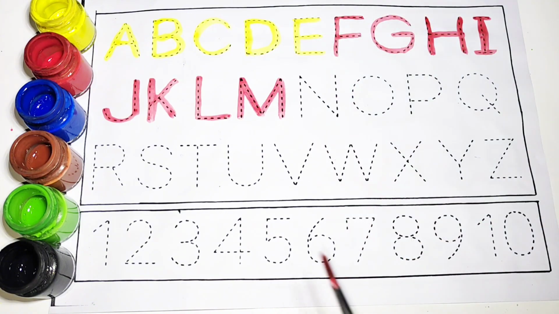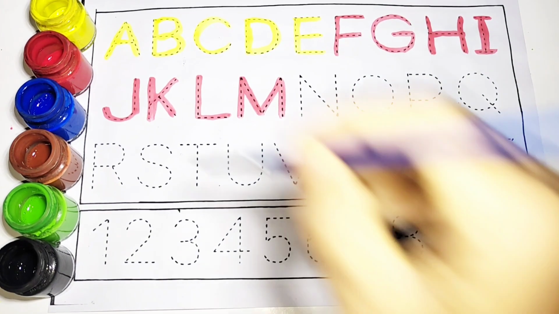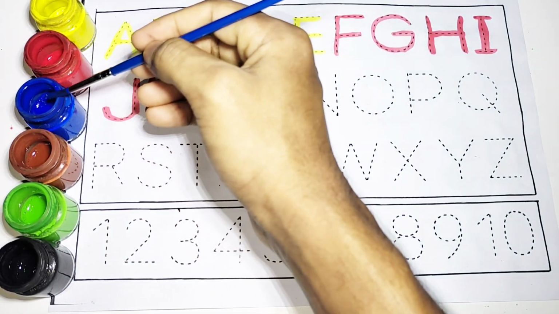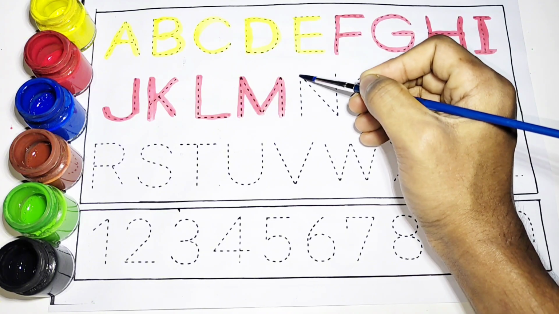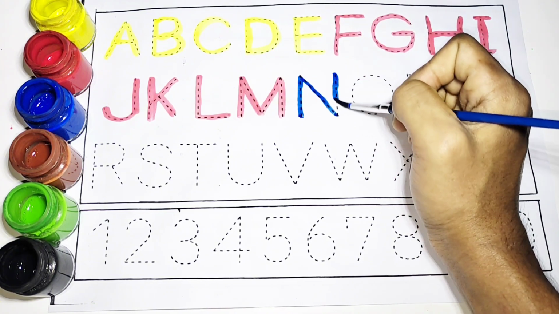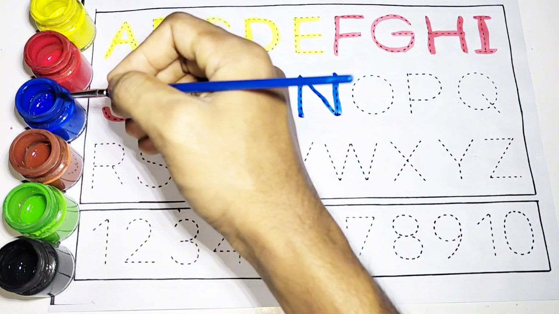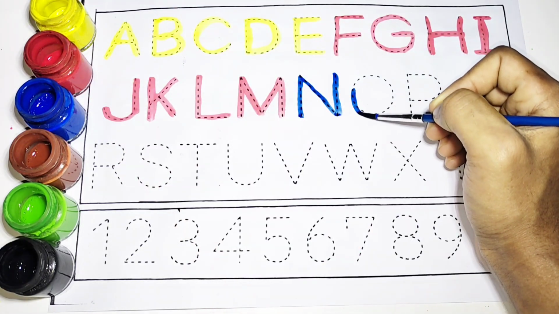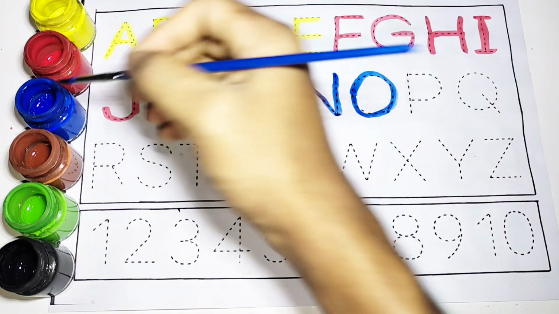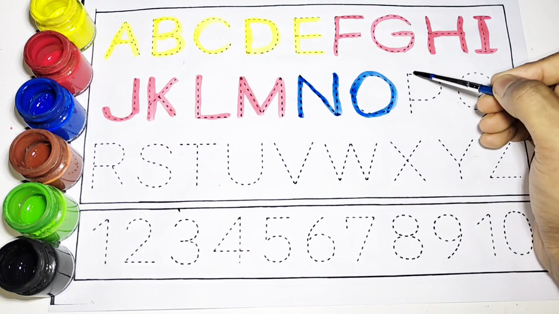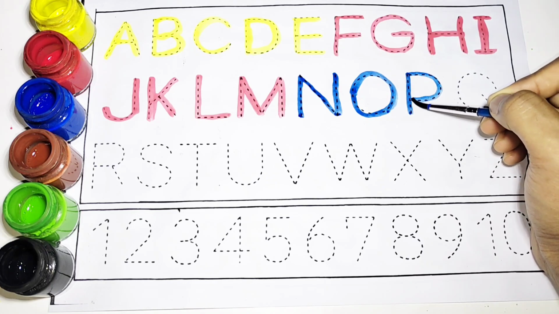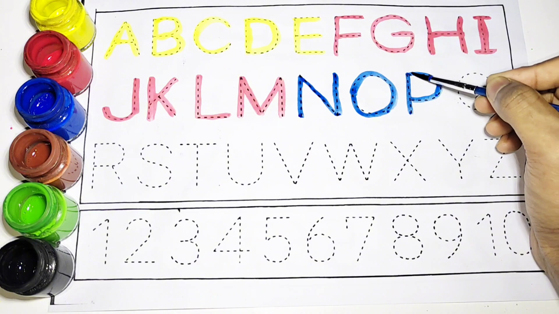Kids, now we use blue color. Blue color. Now we draw N. N for nest. The next one is O. O for orange. Kids, now we draw P. P for penguin.